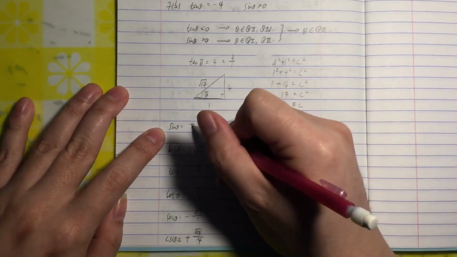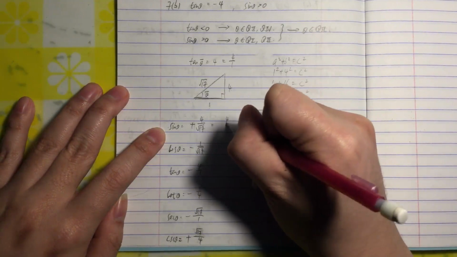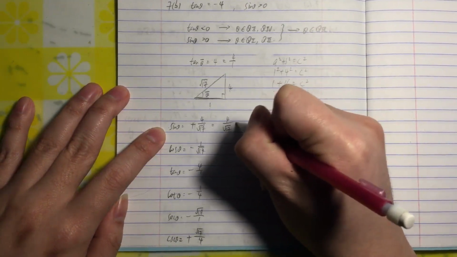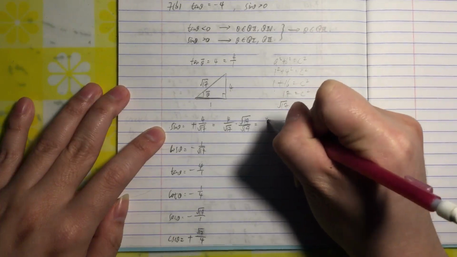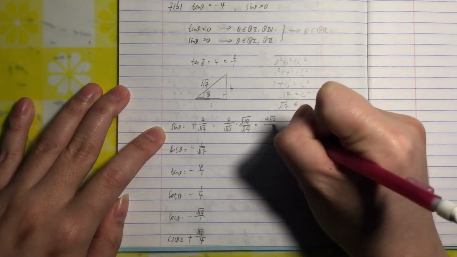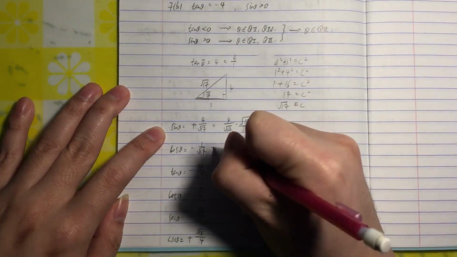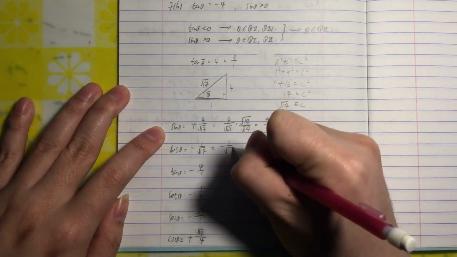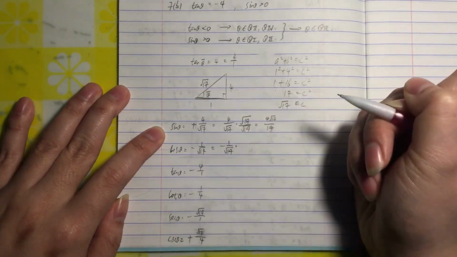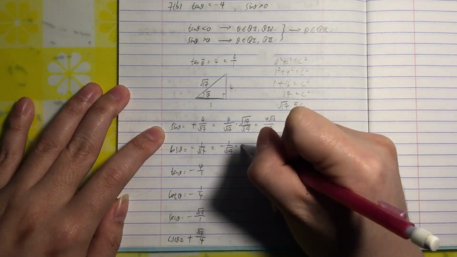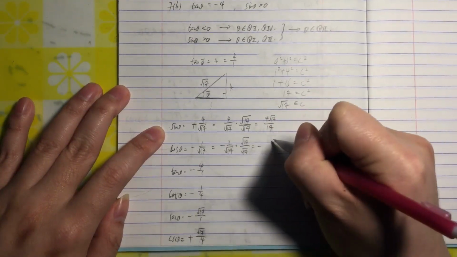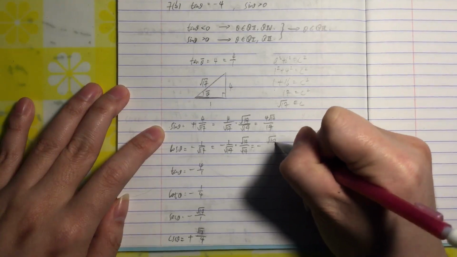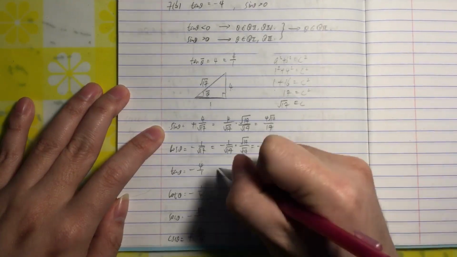Here, sine theta is positive 4 over radical 17. If we rationalize the denominator, I can multiply top and bottom by square root of 17. It turned out 4 square root of 17 over 17. Cosine is -1 over square root of 17. If we rationalize the denominator, we multiply top and bottom by square root of 17. It turned out negative square root of 17 over 17.